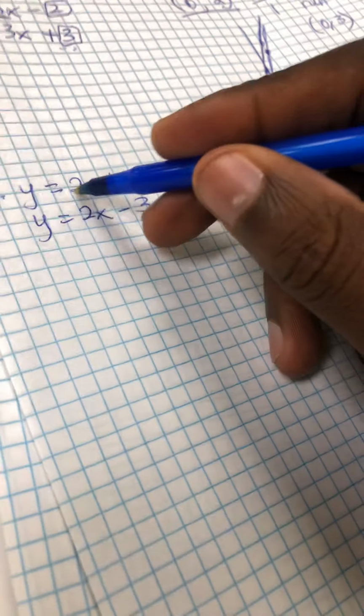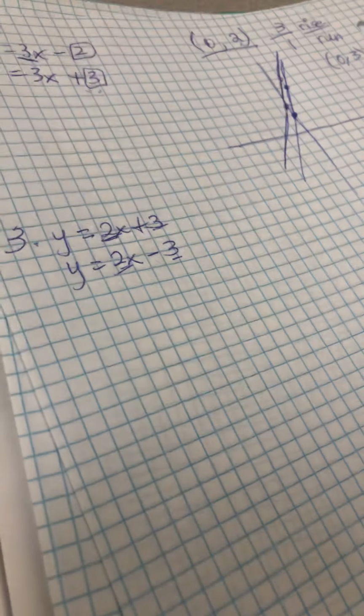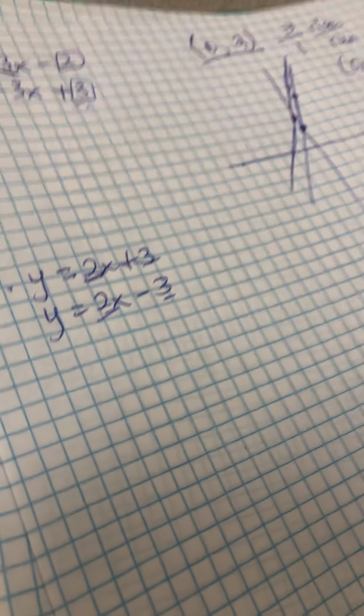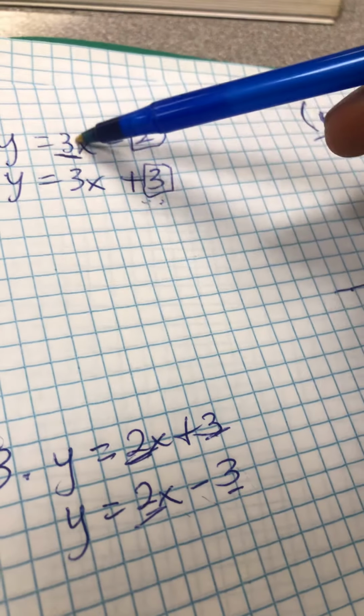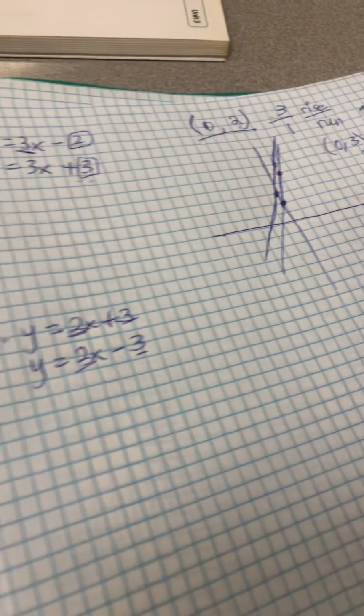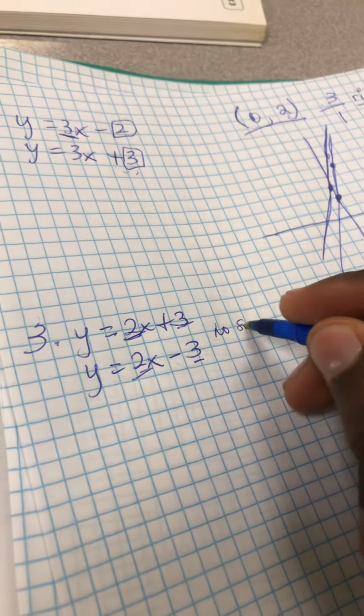So I have the same slope, different y-intercept. Same slope and different y-intercept means that the lines are not going to intersect, kind of like we did here. See how we have the same slope and different y-intercept? So the lines don't intersect. That means I have no solution. So number 3, no solution.